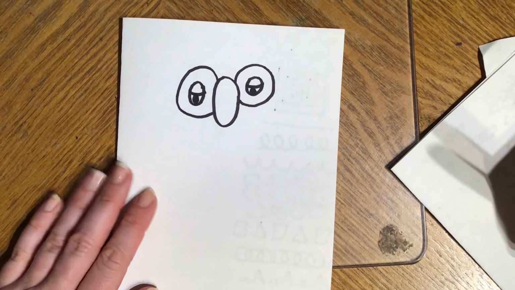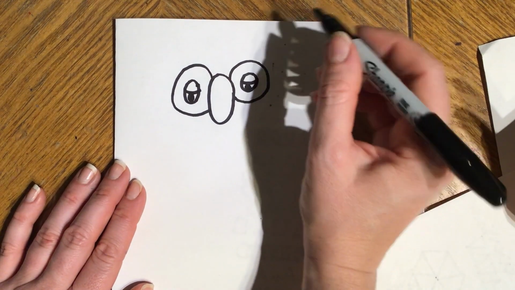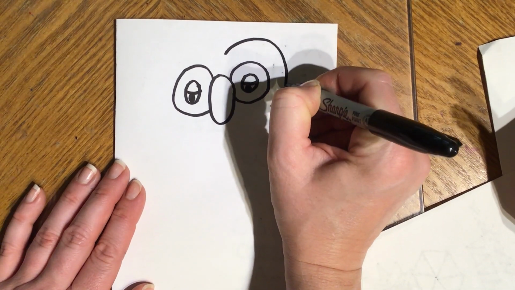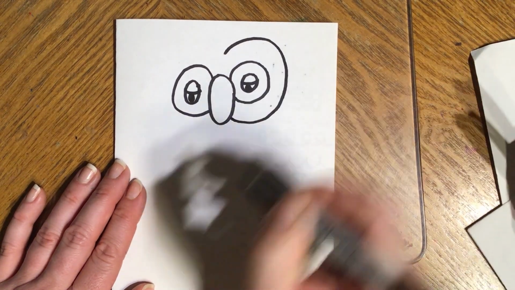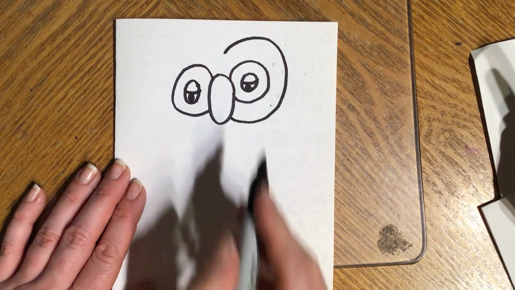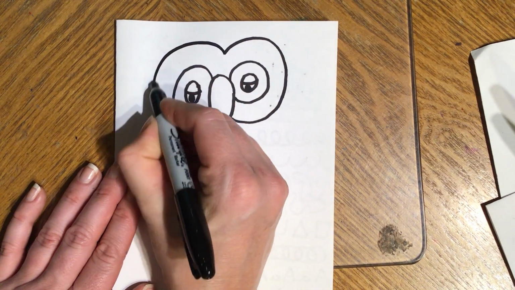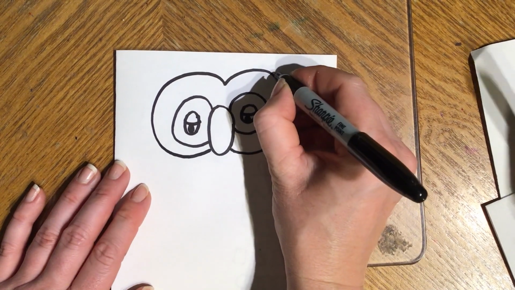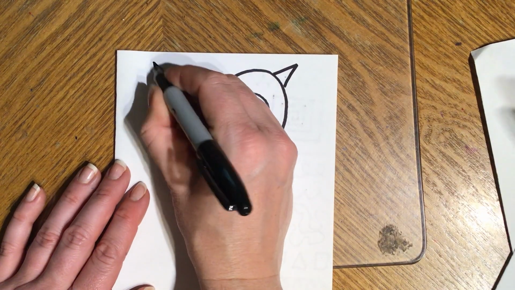All right, next I am done with the eyes and the nose, and I'm going to do the rest of his face. So it's going to come up and around and end at the tip of the nose. Not really the tip of the nose, the side of the nose. Do the same thing on the other side. And then give him some triangle ears.